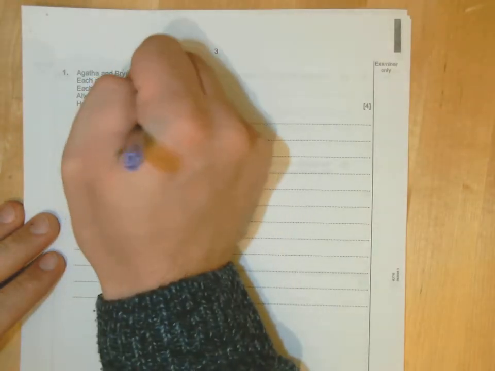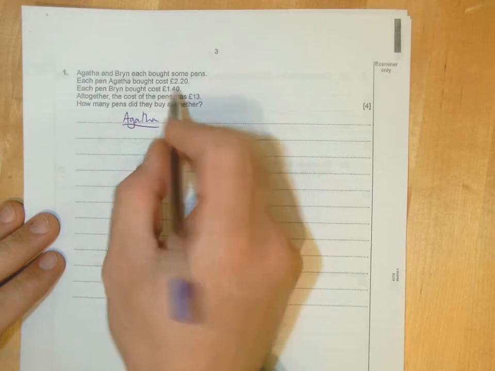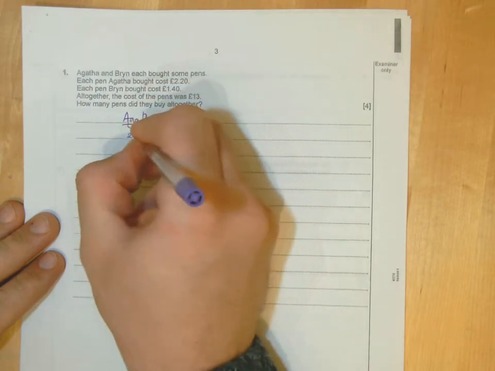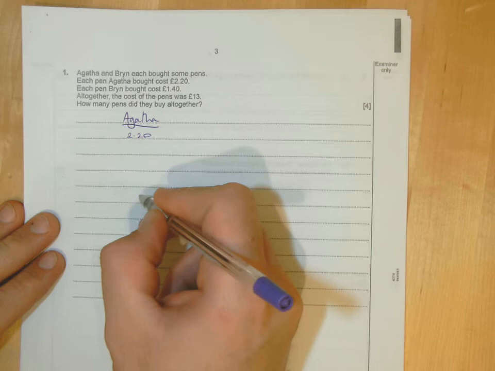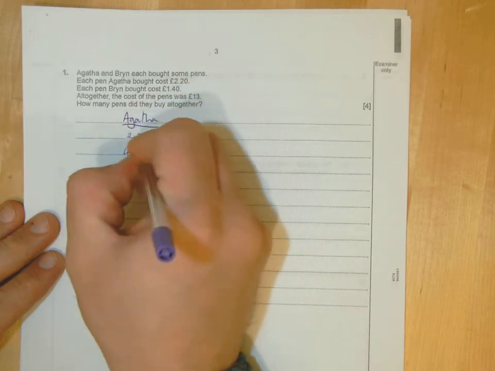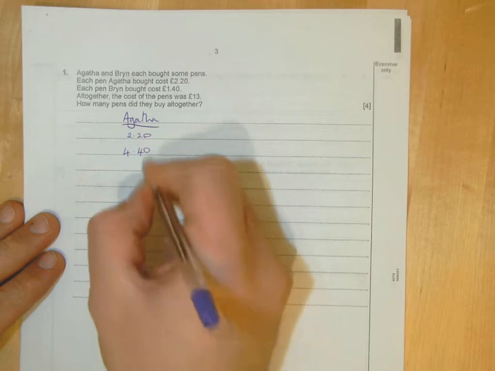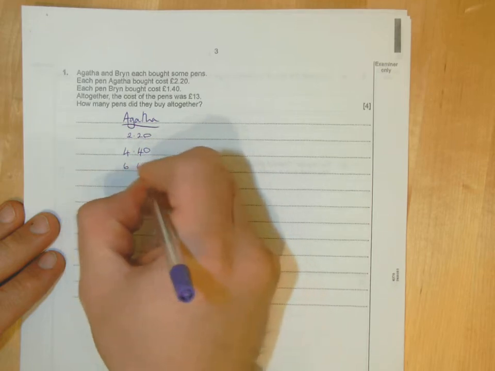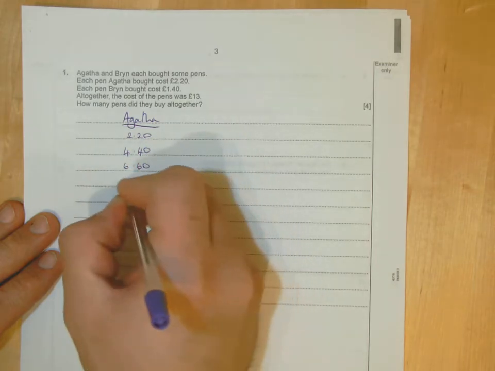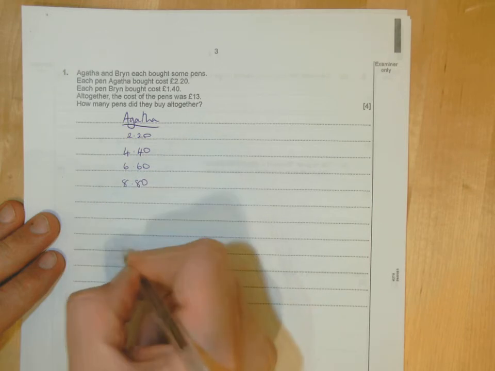So we just look at Agatha's here, right? Now if she bought one pen, it would be £2.20, wouldn't it? If she bought 2 pens, it would be double this, so £4.40. So we're just looking at multiples of £2.20. If she bought 3 pens, it'd be £6.60. Okay, 4 pens would be £8.80. So that's what I would do. I just set it out like that.